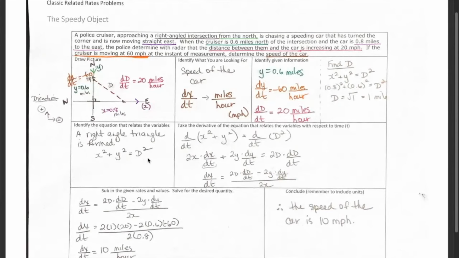So there's my formula, and what I'm going to do next is take the derivative of x squared plus y squared equals d squared with respect to t, so I can take d by dt of both sides, and that leaves me then with the derivative of x squared, which is 2x, with the dx by dt tagged on, and the derivative of y squared, 2y, with my dy by dt tagged on, equal to the derivative of d squared, which is 2d, times dd by dt.